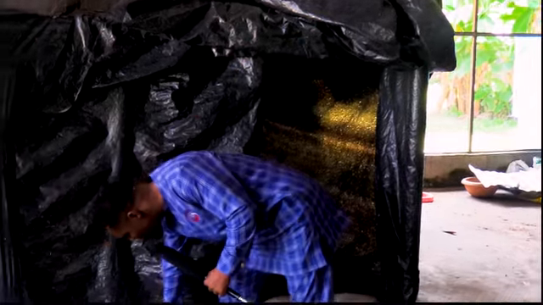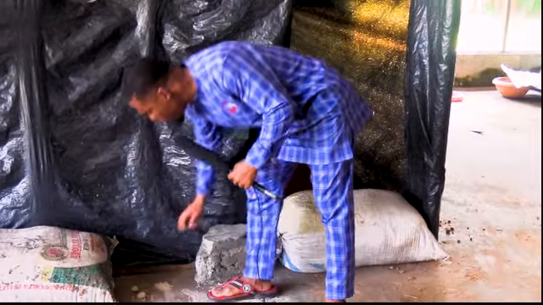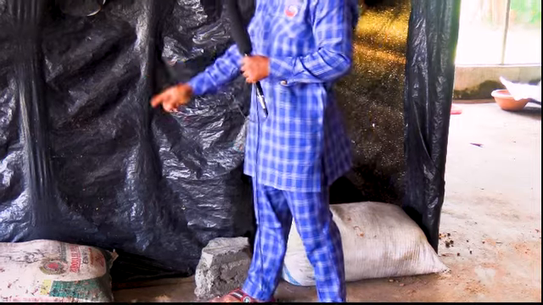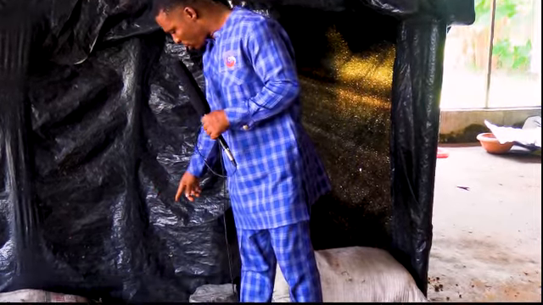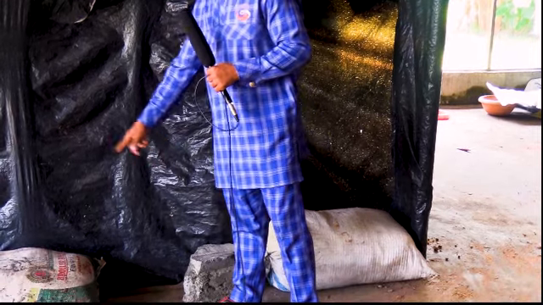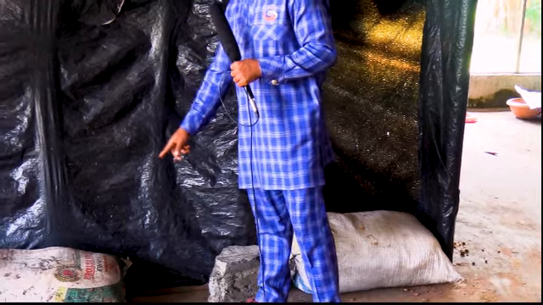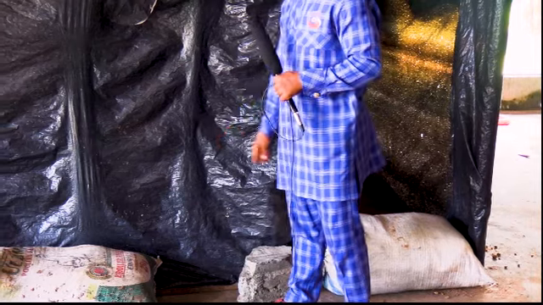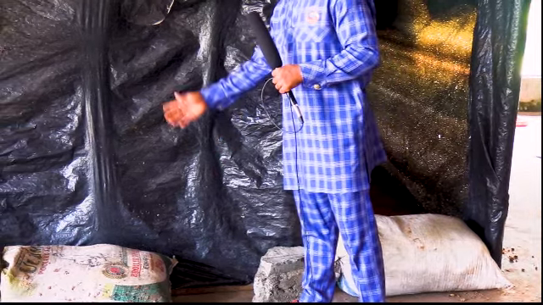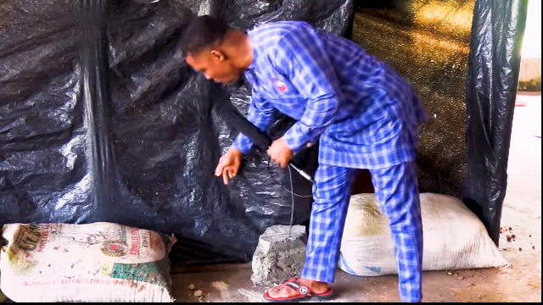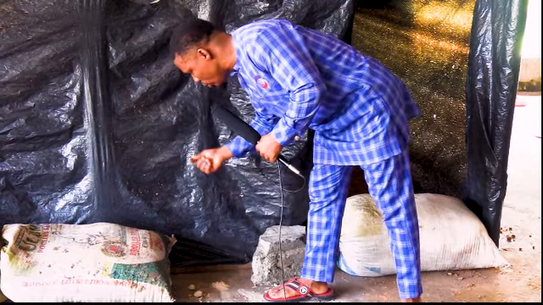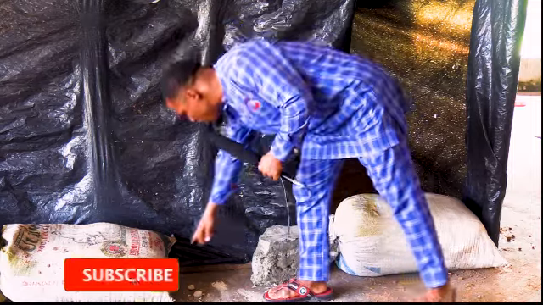Below, like this, is wood. This wood was joined to the ground, but it's not joined with nails. Actually, it has just been placed on the floor, and the nylon uses this short copper nail to tag it.